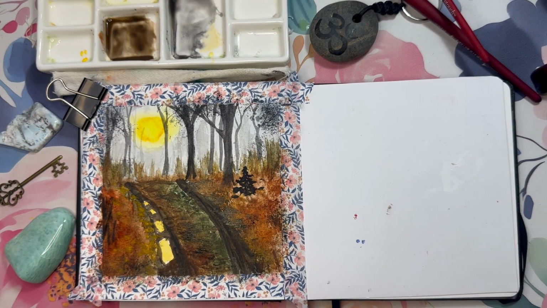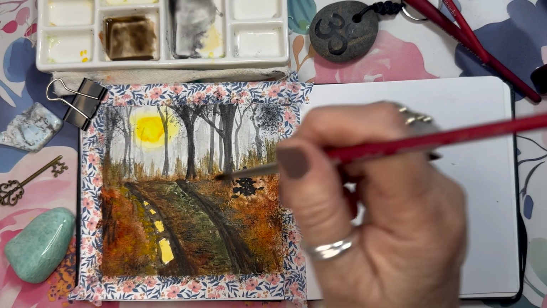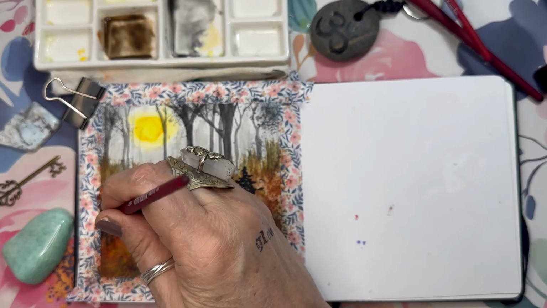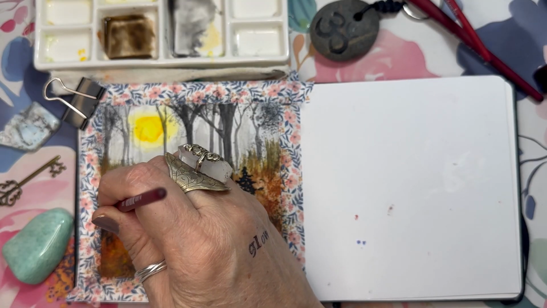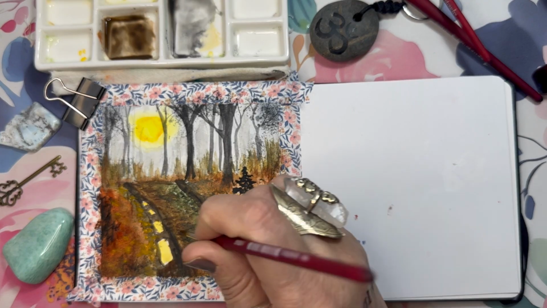This was supposed to be like a bush. We'll do another bush over here.